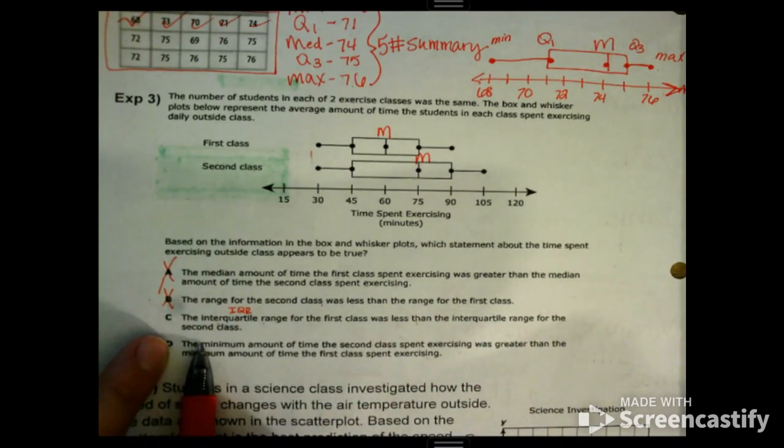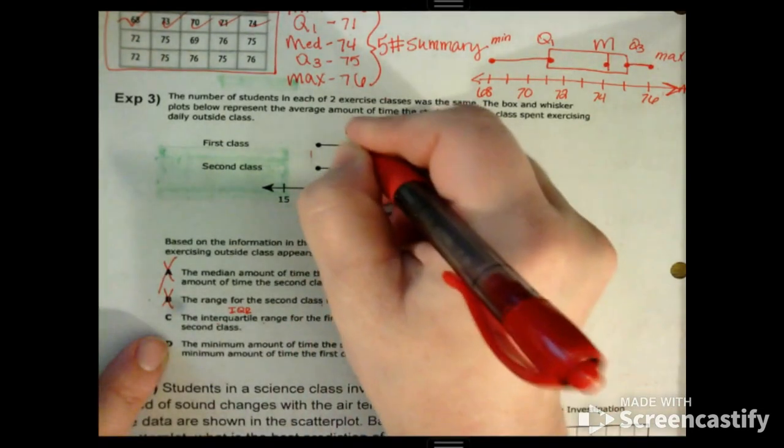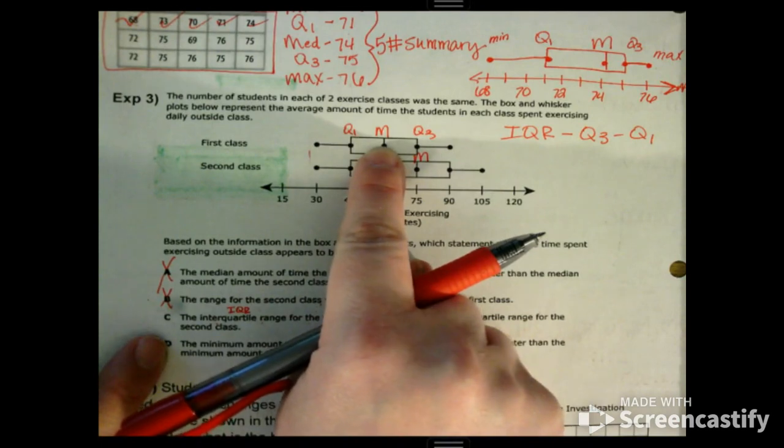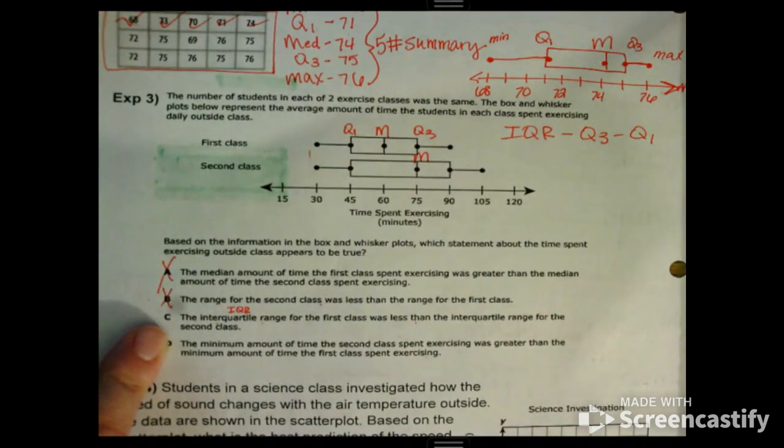The interquartile range, IQR, for the first class was less than the IQR for the second class. Why? Just because that's the only one that's true. Okay, IQR is your interquartile range, and you would find it by doing Q3 minus Q1. So if I do this minus this, it's smaller. This box is smaller, right? This box is bigger. So which one's going to have the bigger or smaller interquartile range?